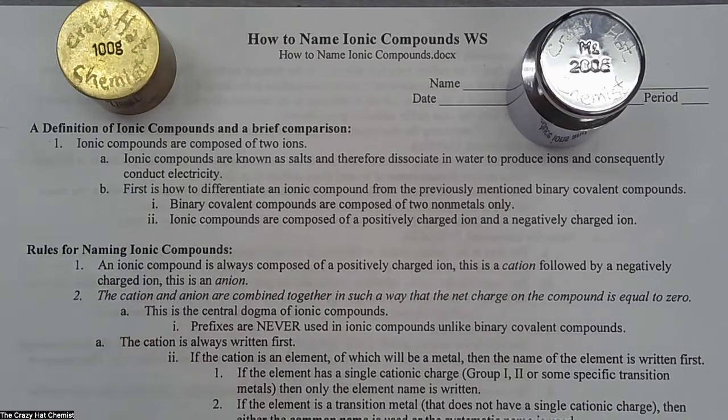Here are the rules for naming ionic compounds. Number one, an ionic compound is always composed of a positively charged ion, this is a cation, followed by a negatively charged ion, this is an anion. Number two, the cation and the anion are combined together in such a way that the net charge on the compound is equal to zero. This is the central dogma of ionic compounds. Prefixes are never used in ionic compounds, unlike binary covalent compounds.